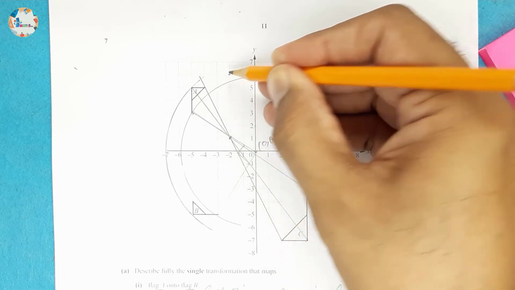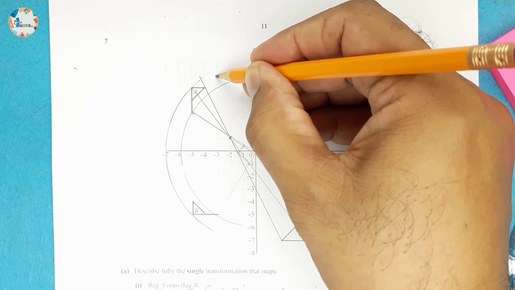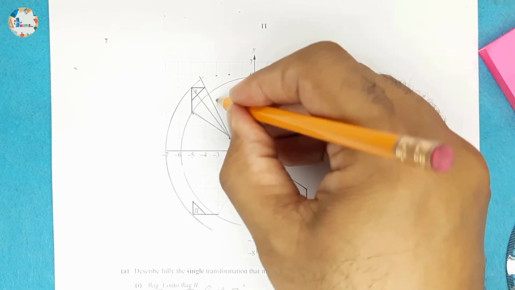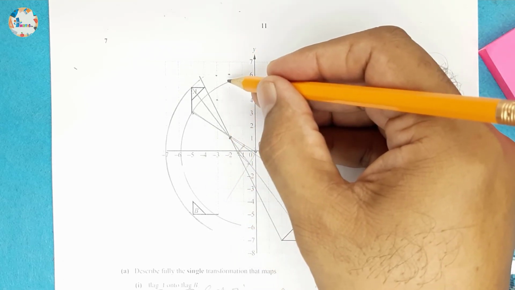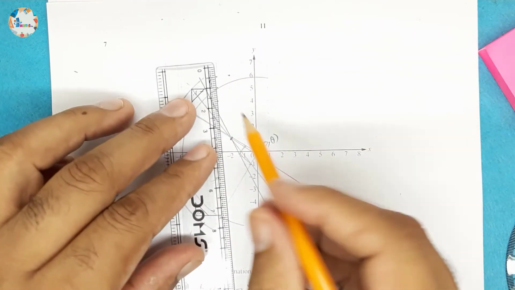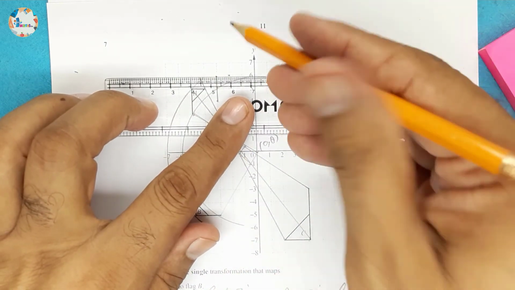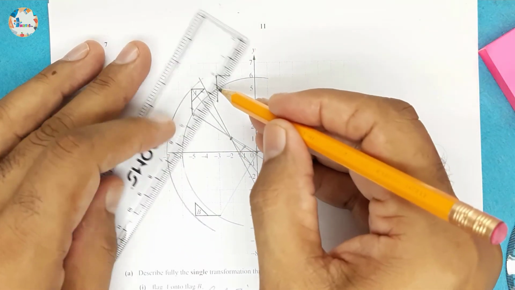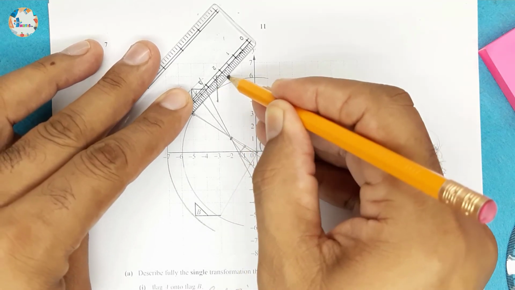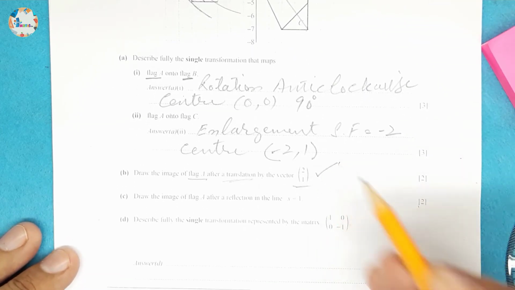And then similarly we have to move all the points, so this will be 1 unit, this one, so basically this will be our flag over here. If we join the points we get the translated image of this one, which is 2 units right and 1 unit up.